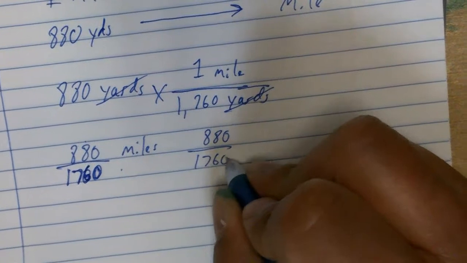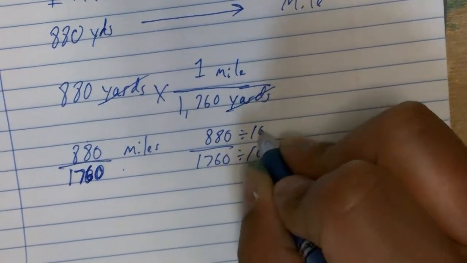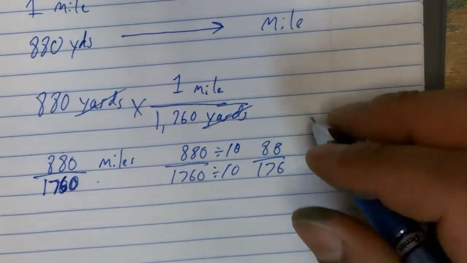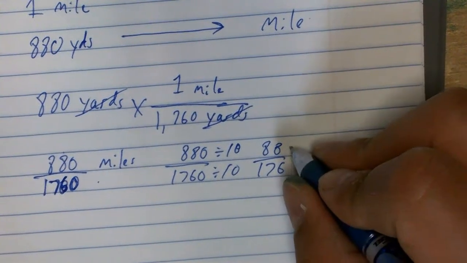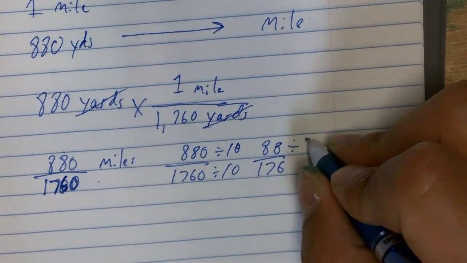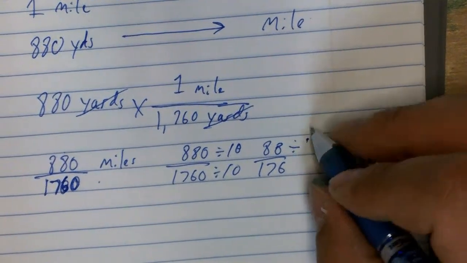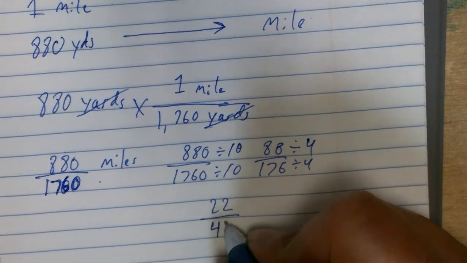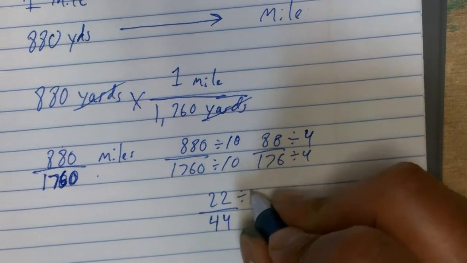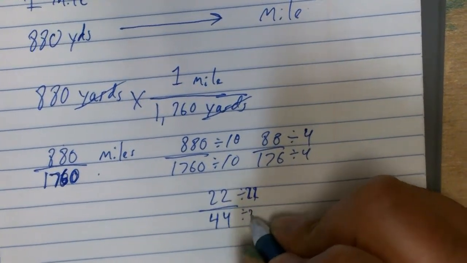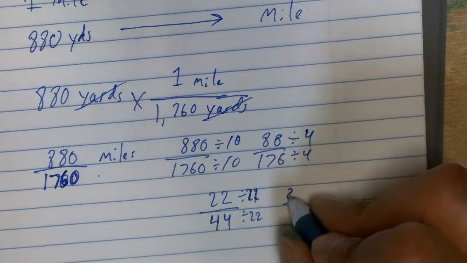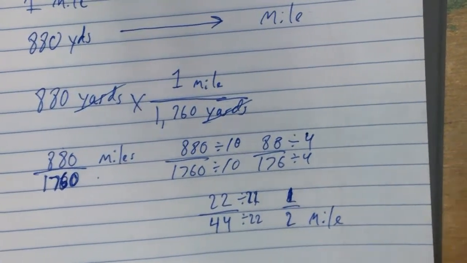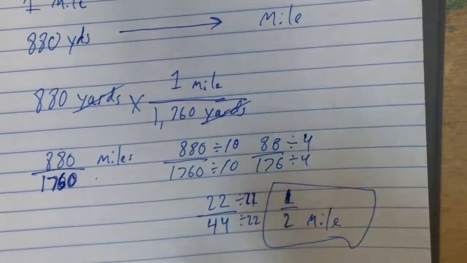I'm going to write a little meter. Divide by 10. 88 over 176. Hey, okay, it's getting a little better. I could divide by 4, I believe. To be honest, I already know where this is going, but let's just go through the process. Okay. 22 over 44. Hey. All that just to get half a mile. But there's your answer. Okay, and that's it for the extra practice.